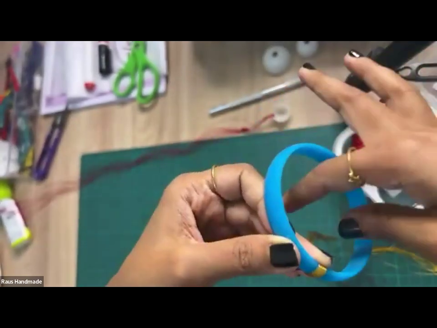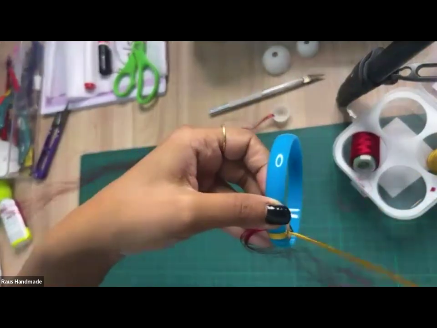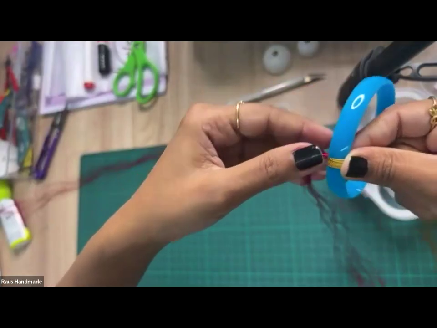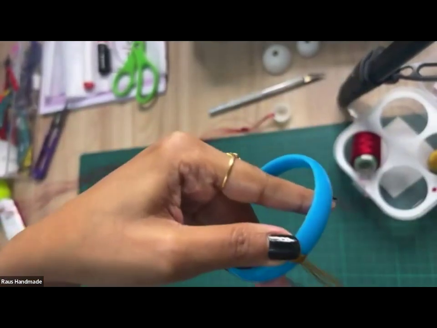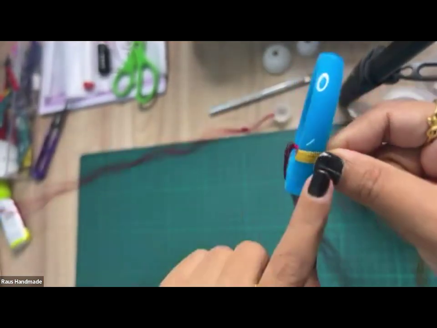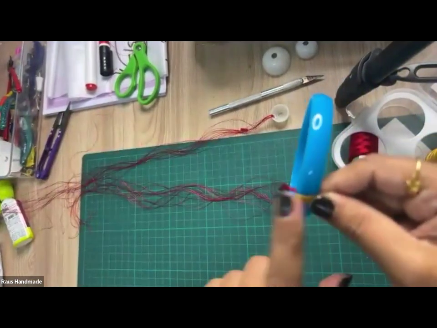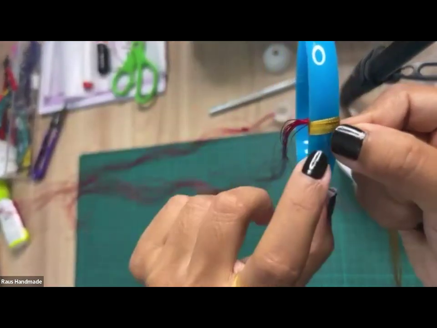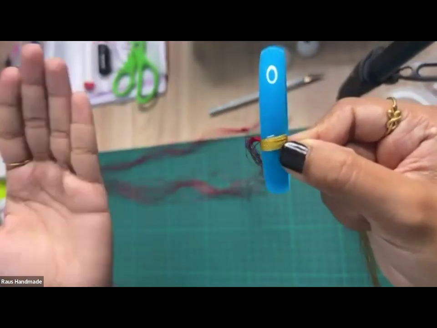And then what are we going to do? I'm going to take it from the other side. And now I'm holding this thread very tightly. Okay, and then I'm going to take my second color thread, and the first color should be in a straight line. It should be straight. It should not be slanting or whatsoever.